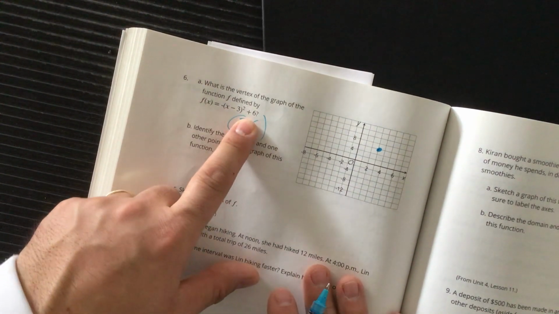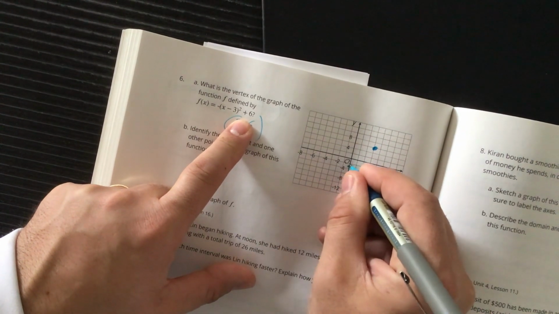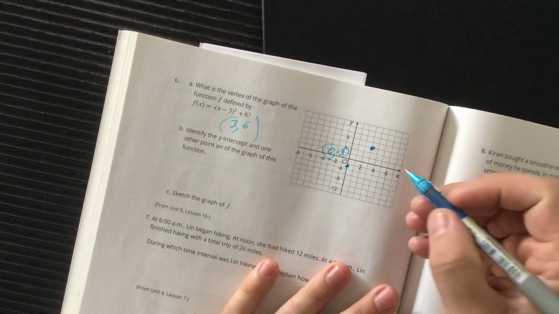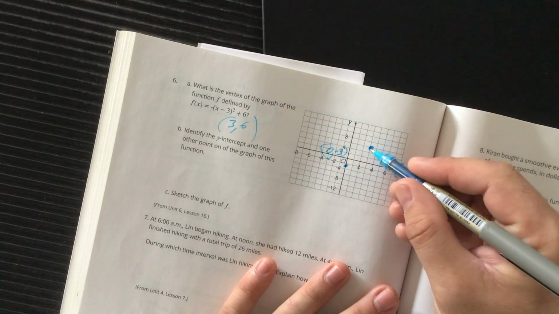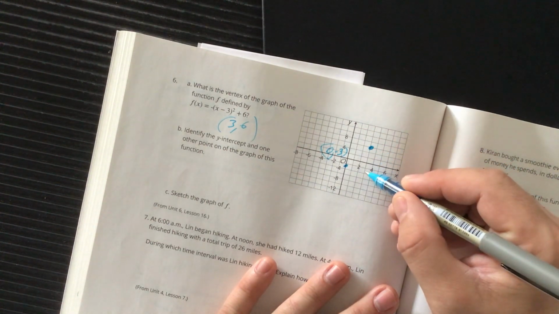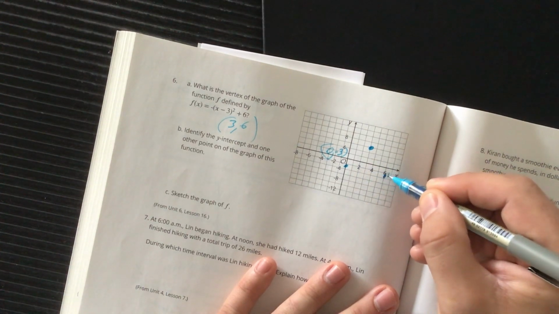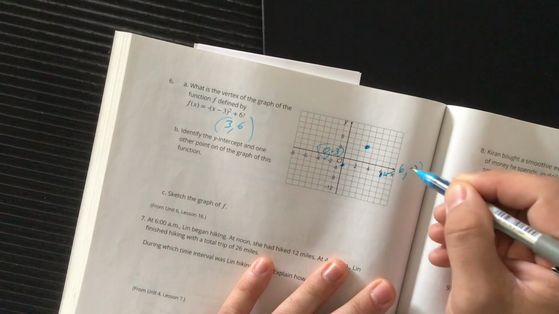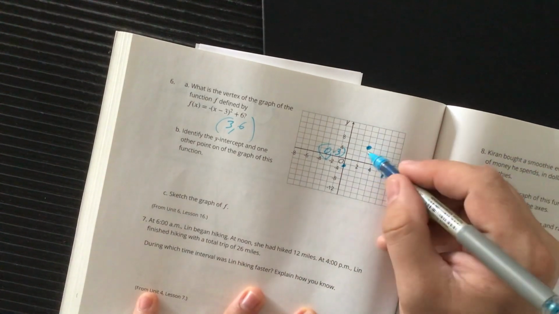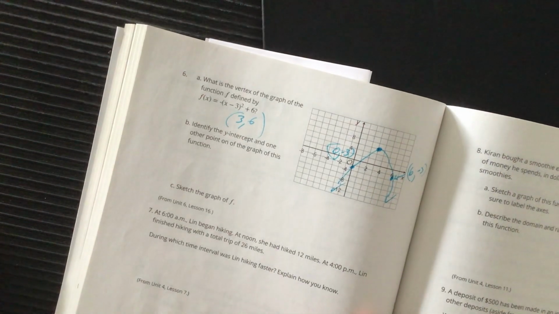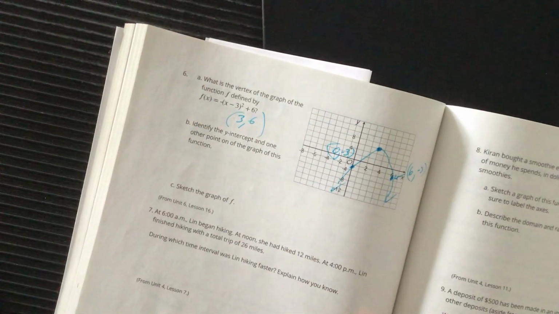Negative 9 plus 6 is negative 3. So 0, negative 3 is your y-intercept. I'm going to draw the other one to match that. So that would be 1, 2, 3 lines over, 1, 2, 3 lines over. So 6, negative 3 would also be a point. Connect the dots. Again, make sure it's going upside down. There is a negative in front.